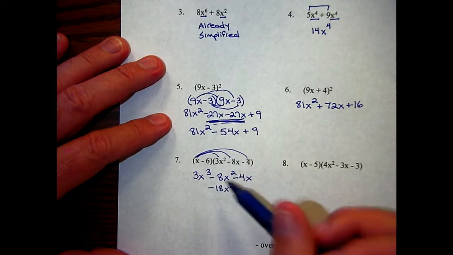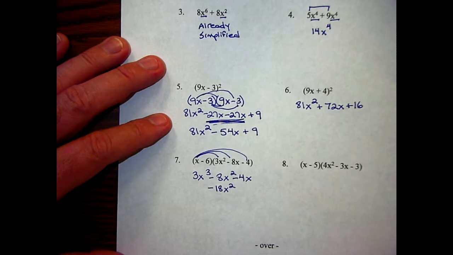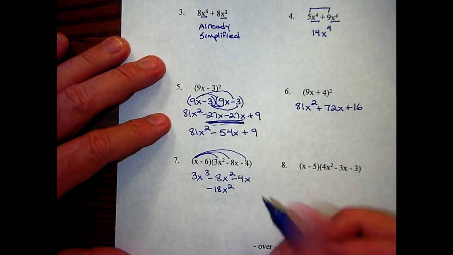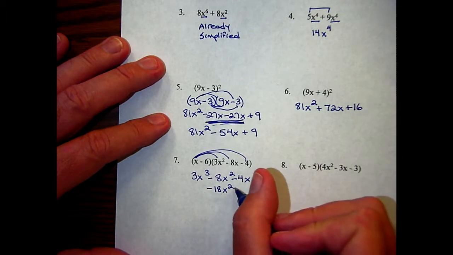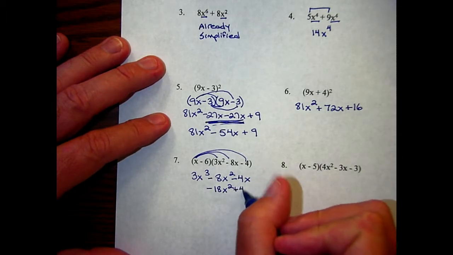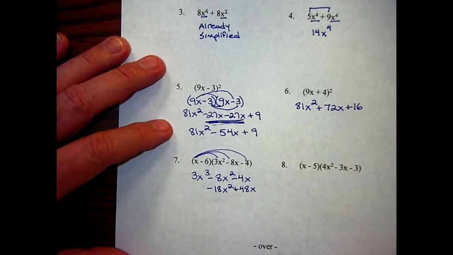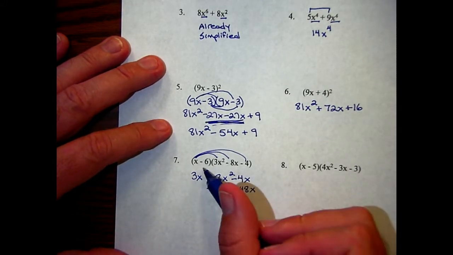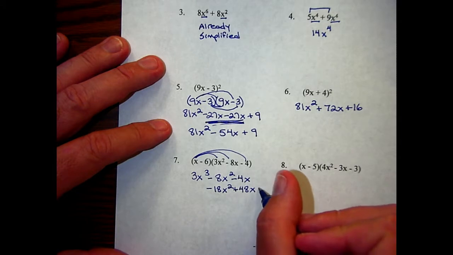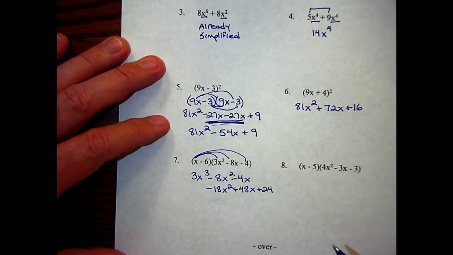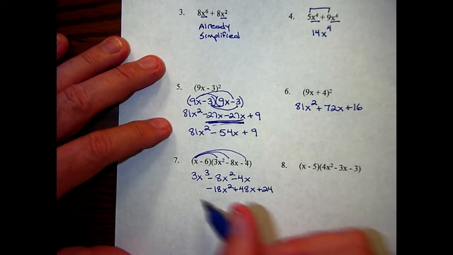So you've noticed I've written the x squares in the same column. Then negative 6 times negative 8x is positive 48x. And you'll notice that I'm writing that under the x term. Negative 6 times negative 4 is positive 24. And I write that in the back. There's no like terms for that to be added with.